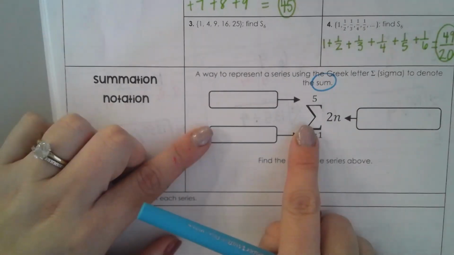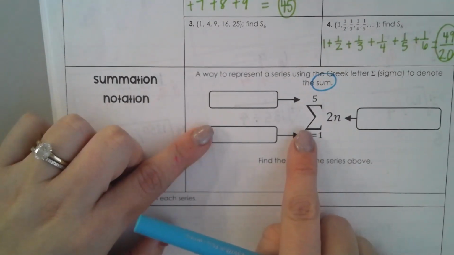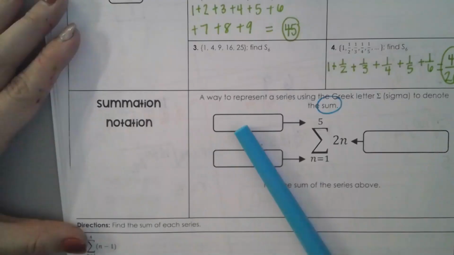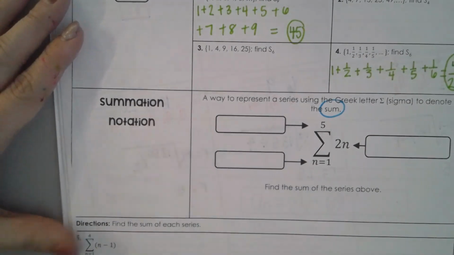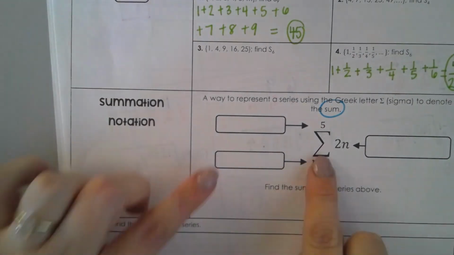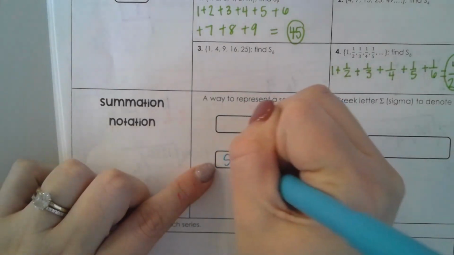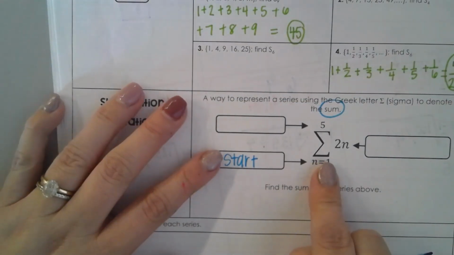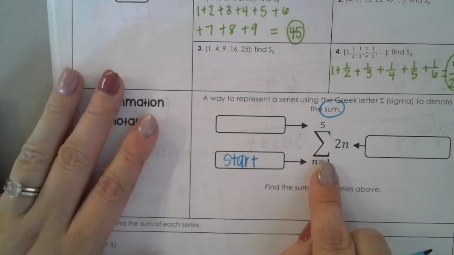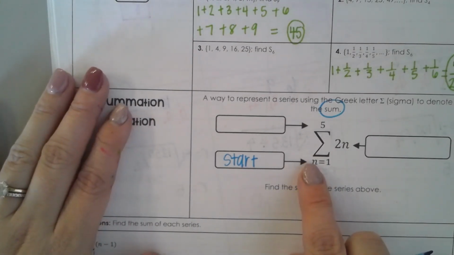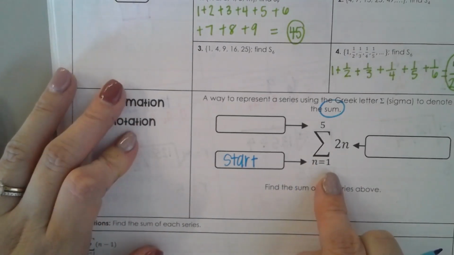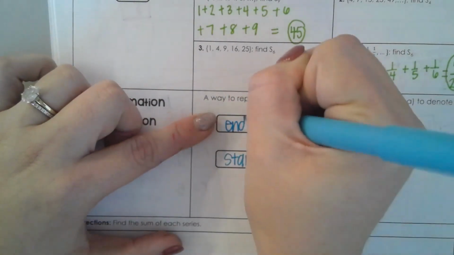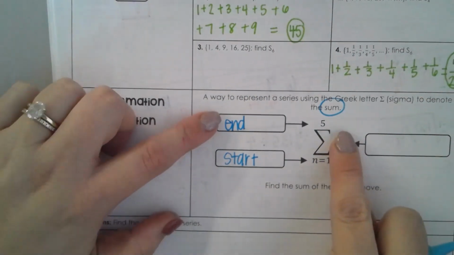For what we do, it's pretty much always going to be n equals 1. That bottom part is where we start adding. We're always going to include the first term when we add. So this means I'm going to start adding at term number 1, at A1. And up top is where we end.